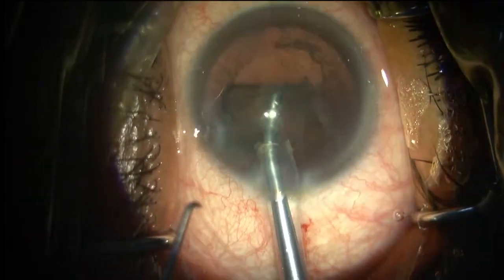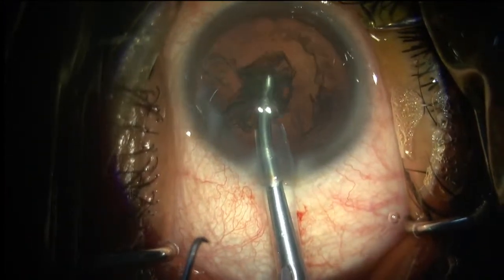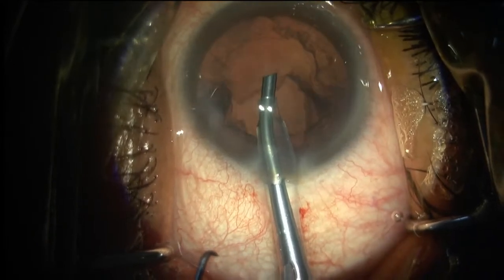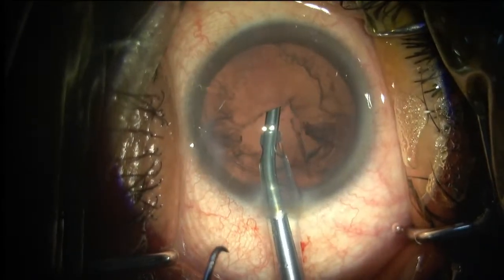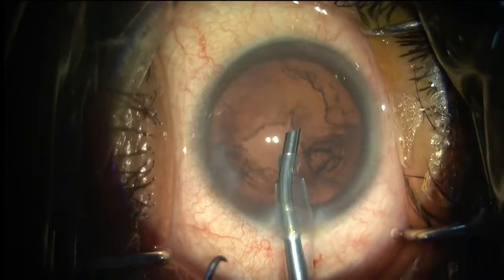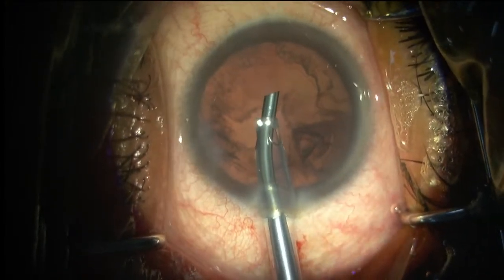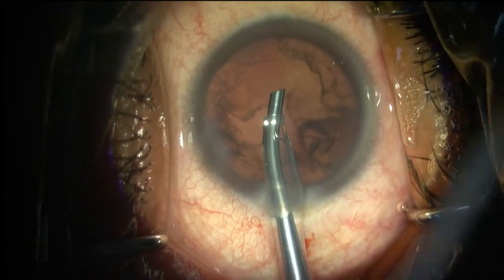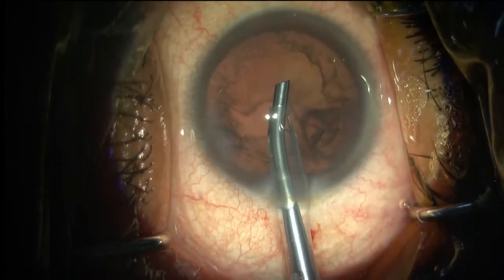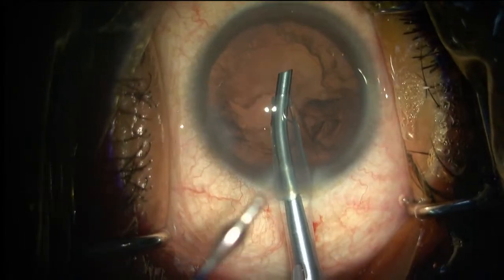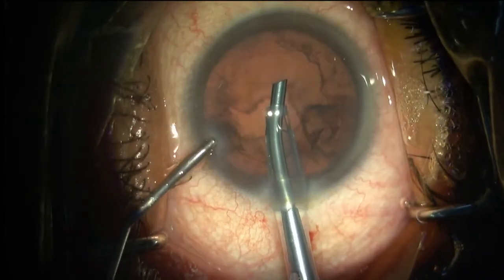No, I continue with the same parameters. Only thing, I've removed the chopper so that there is no leakage from the side port, and I kept the tip horizontal instead of keeping it vertical. By any chance, if the posterior capsule comes forward, it won't hit the tip. Only if the epinucleus is.